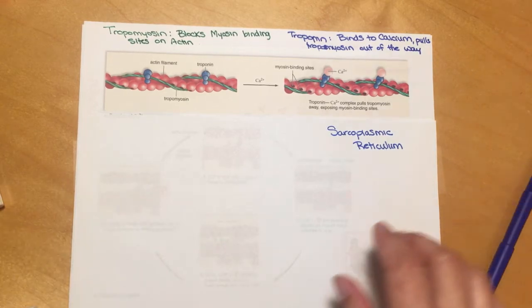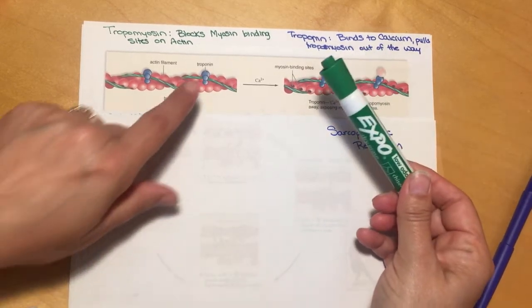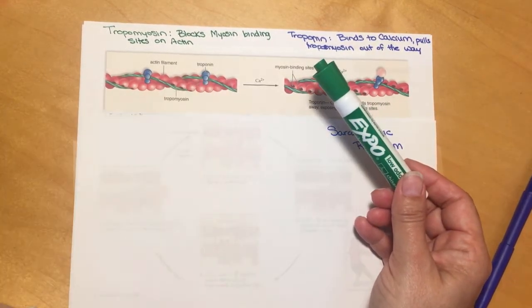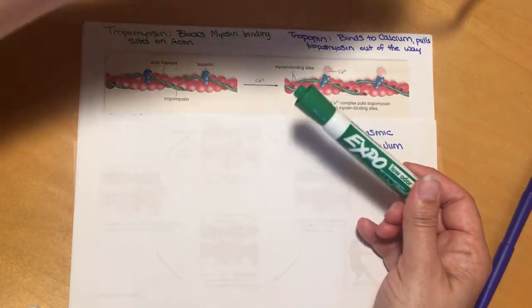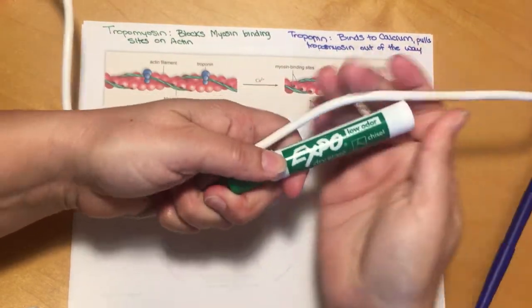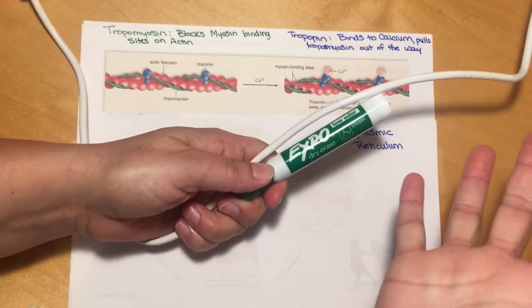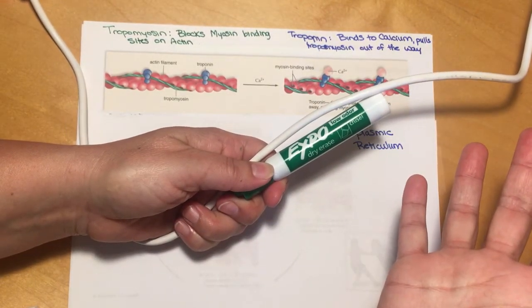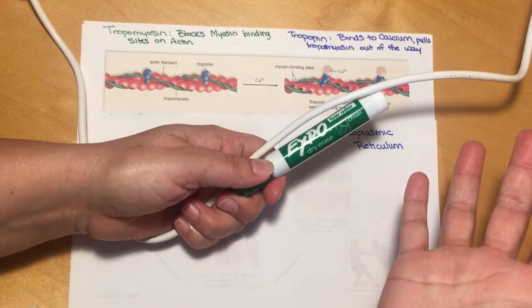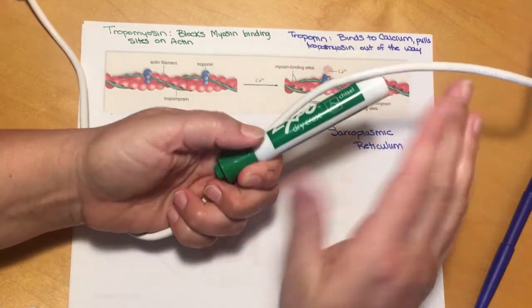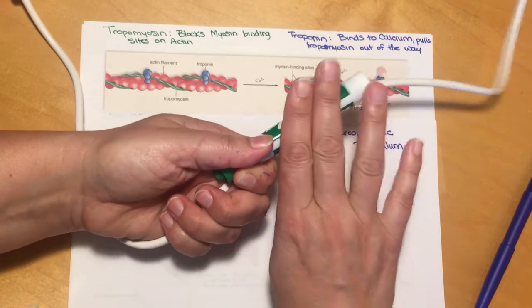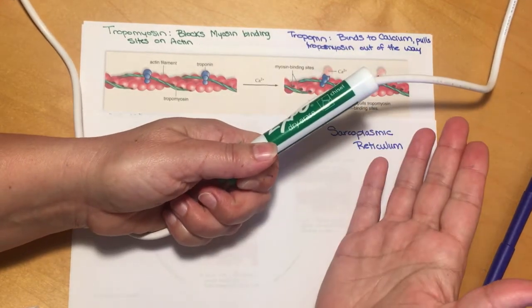Okay, so imagine here's tropomyosin. This is blocking the myosin binding sites on my computer cord, which is, for today, actin. My hand is going to be the myosin head. It can't get in here because tropomyosin is blocking me from grabbing onto the computer cord.